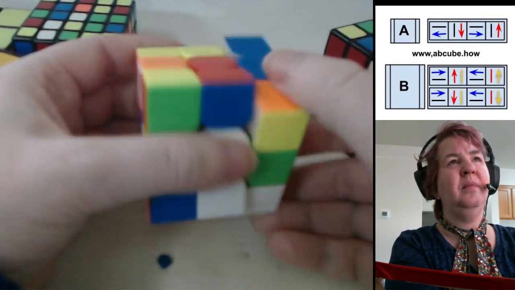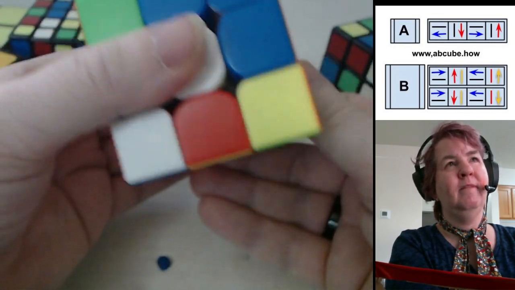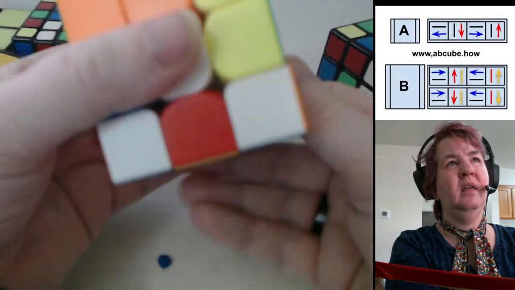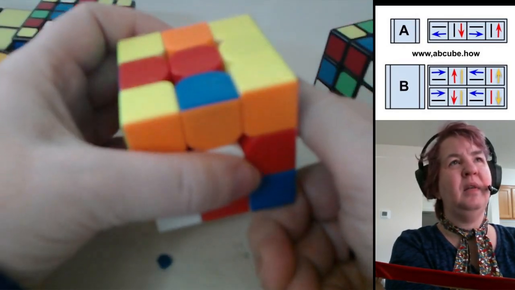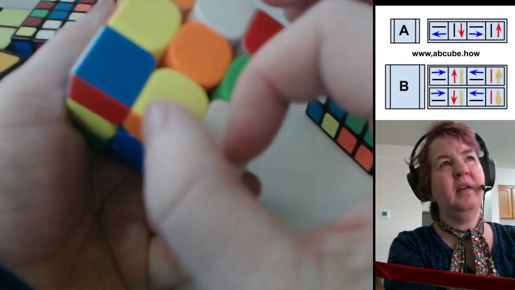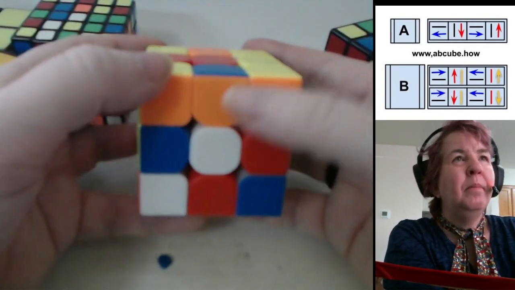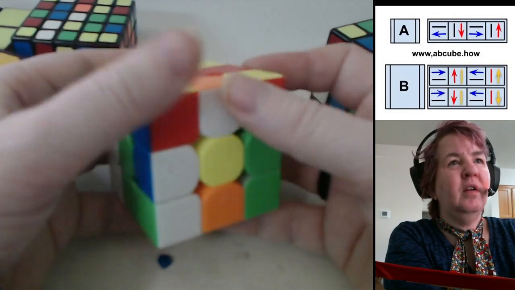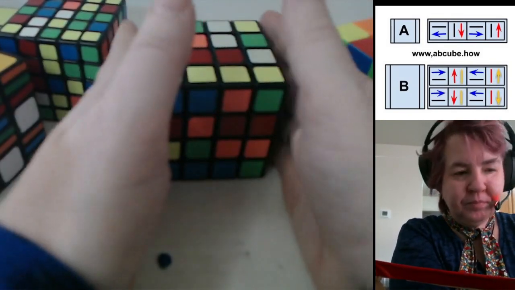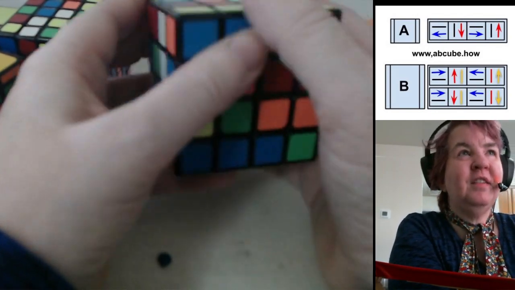Slide, keep going. Slide, keep going. And when the yellow's back at the top, then the rest of the cube has been unaffected. You can't tell because it's scrambled, but the corners now match each other. Okay, so we'll pause this one until the rest of them catch up. Pause for the rest of the class.